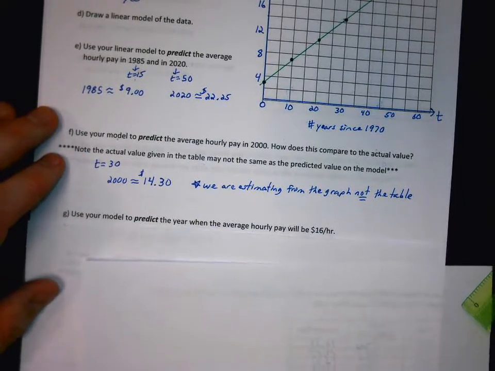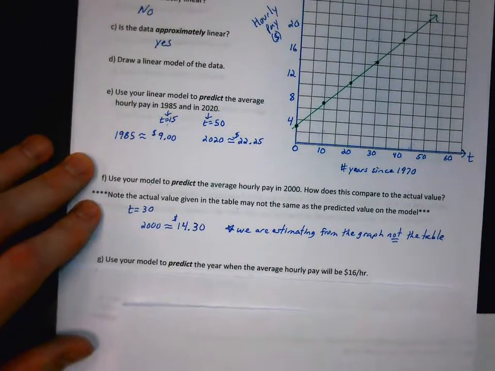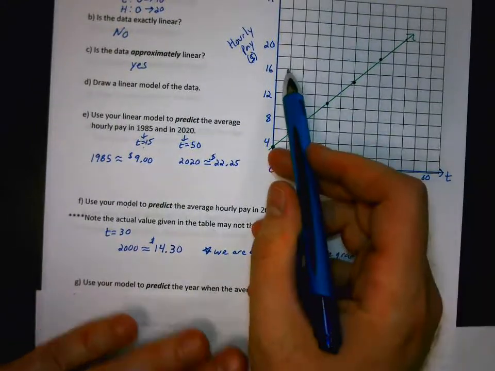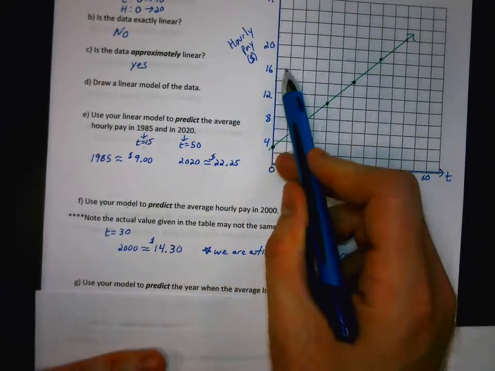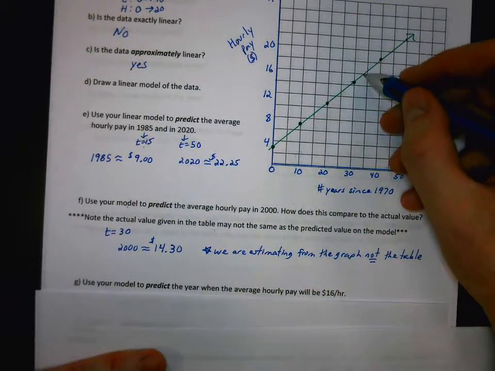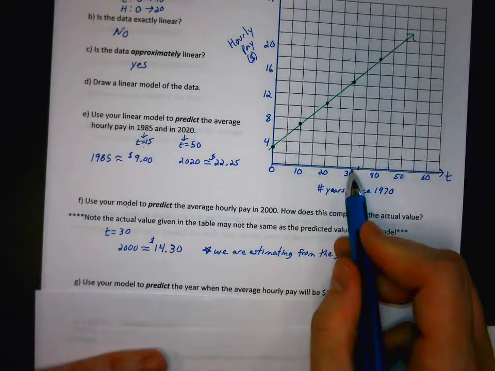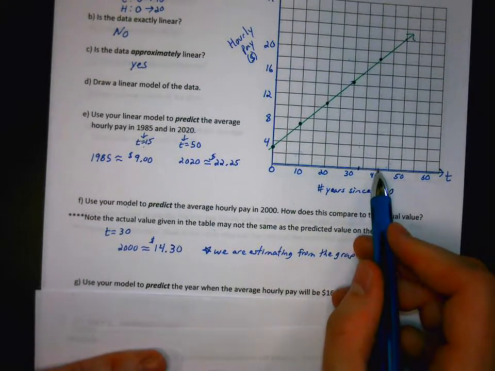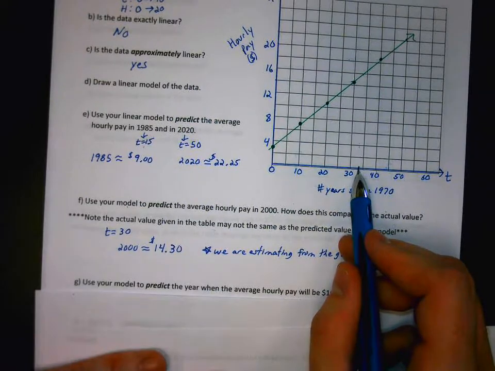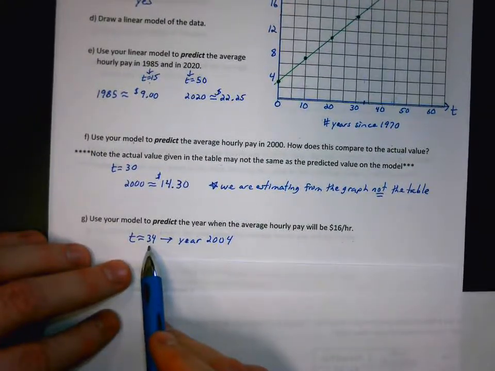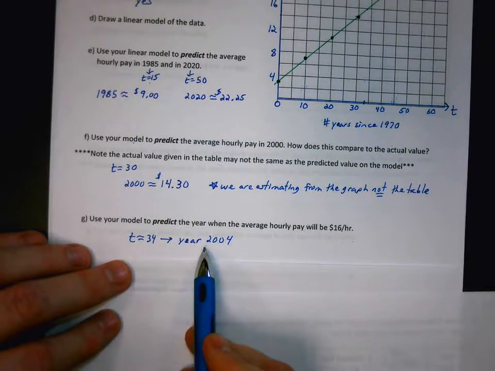Okay, and then in part G, use our model. So again, we're going to use our line to predict the year when the average hourly pay is $16 per hour. We go straight across and we hit our model right here and then straight down, looks like right around here. So here's 30, 35, 40. So it looks like we're maybe at like 33 or 34. Okay, so I said 34 for mine. So that's a t-value of 34, which would be the year 2004.